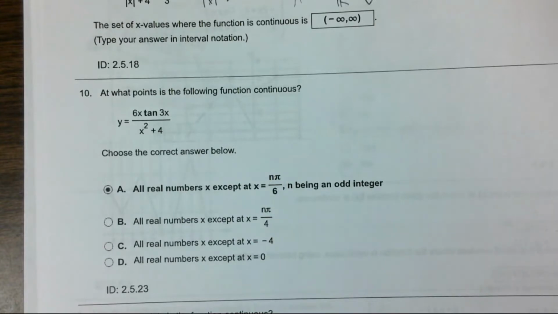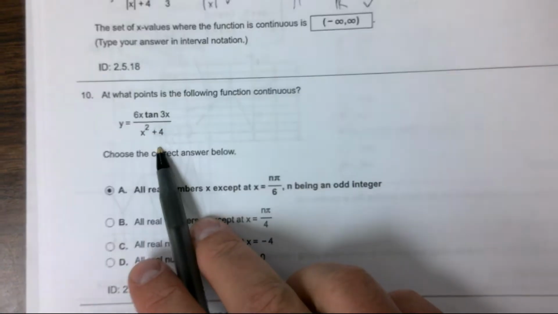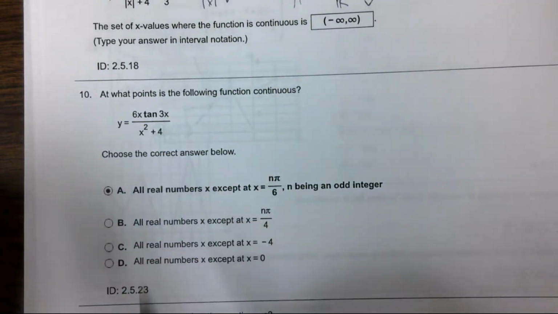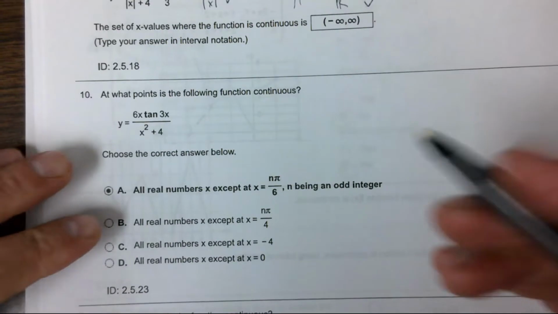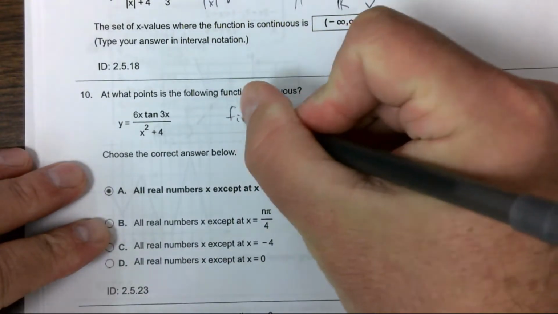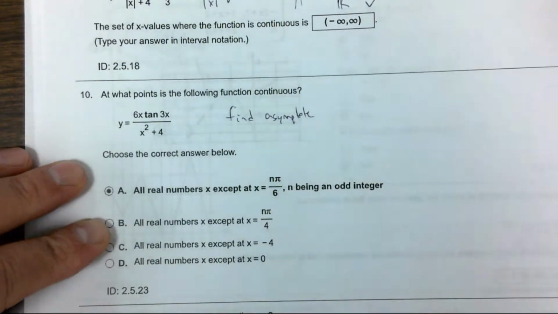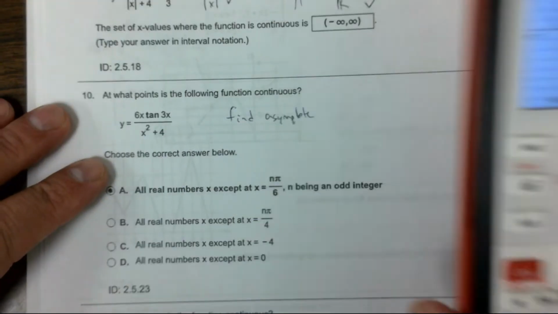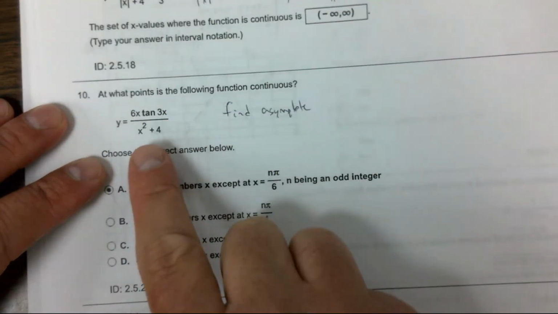Okay, now here they want to know where that function is continuous. And so basically find the asymptote. That would be your instructions. Now it's a bit different because you have a trig divided by a quadratic.